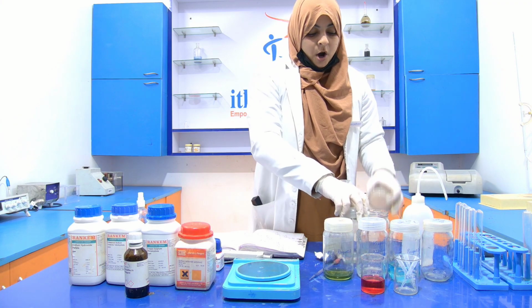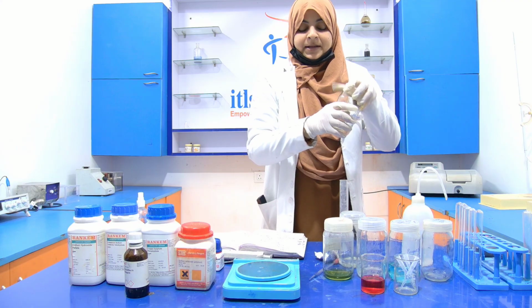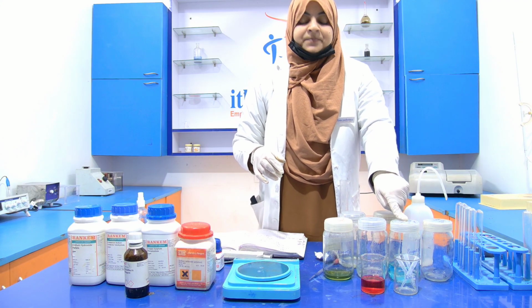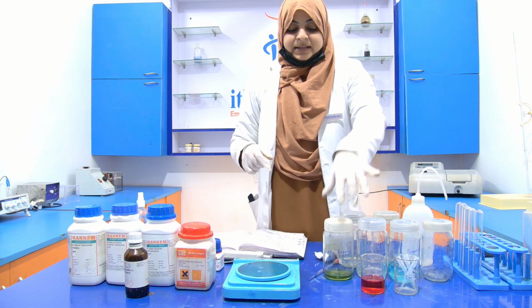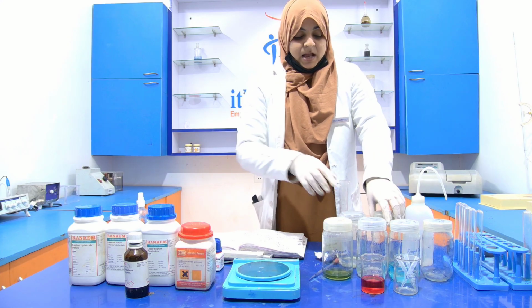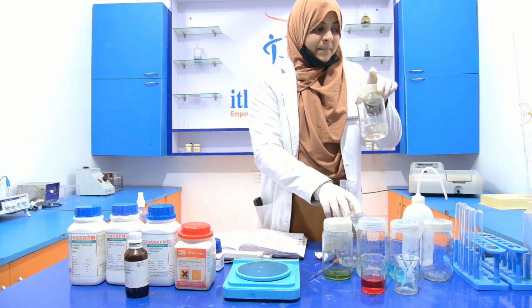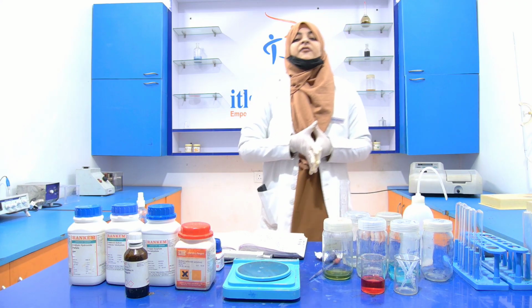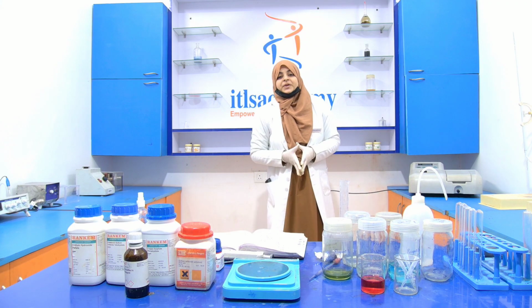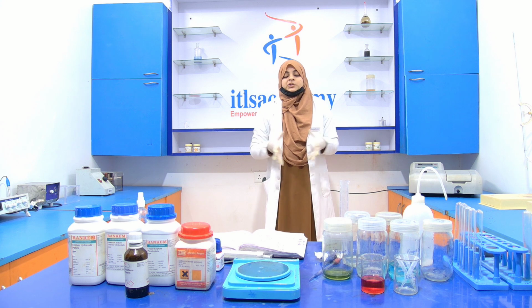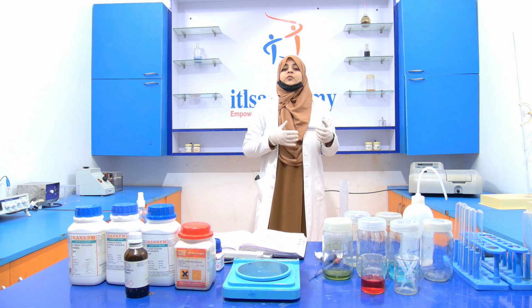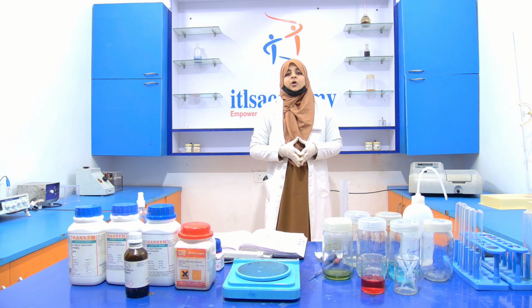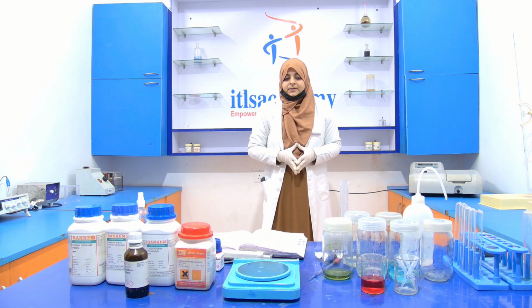Now, all the reagents are ready: reagent A, reagent B, reagent C, reagent D, the stock of BSA, and the working BSA. Now, after the preparation of all these reagents, we have to move forward towards the procedure of this experiment.